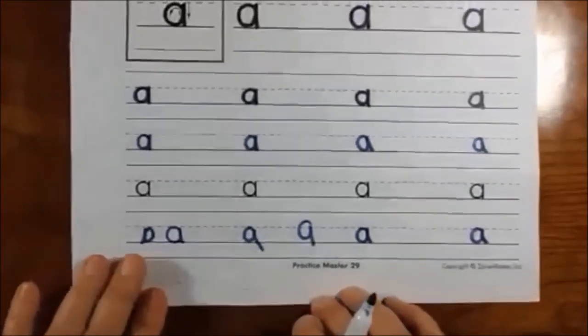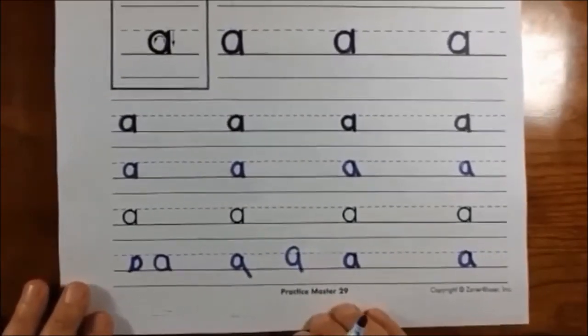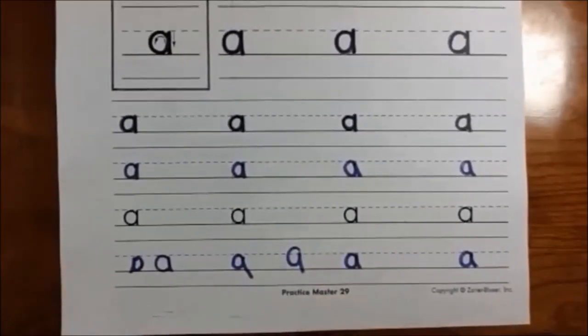Okay? This one might take a little bit of practice. We get some mistakes on this one quite frequently, so we're going to make sure that we get it correctly. Okay? This is the lowercase a.